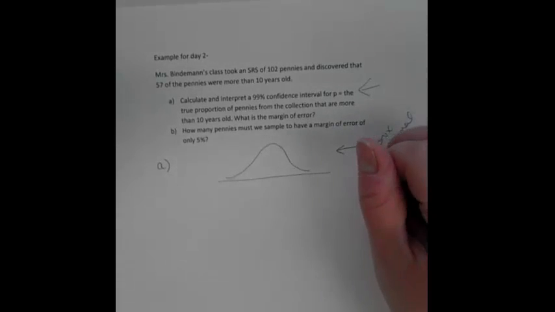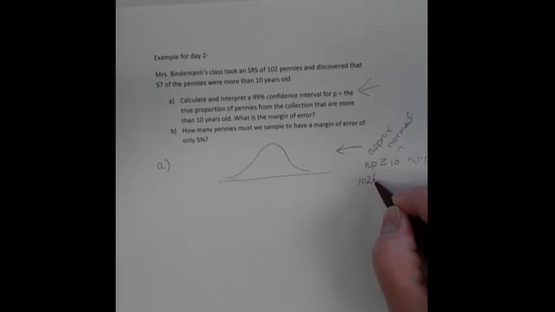Do you remember some calculations? Think about it. Close. It's np is greater than or equal to 10, and n(1 minus p) is greater than or equal to 10. If it fits this condition, it's going to be approximately normal. So what we want to do is we have 102 pennies, and we're going to need the probability to be able to do this.